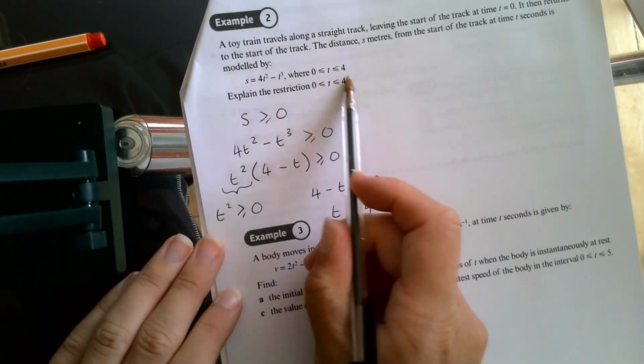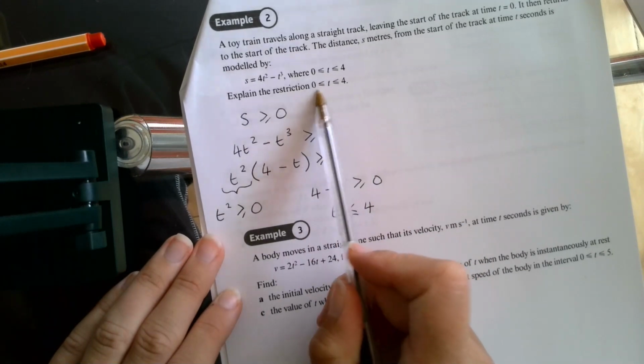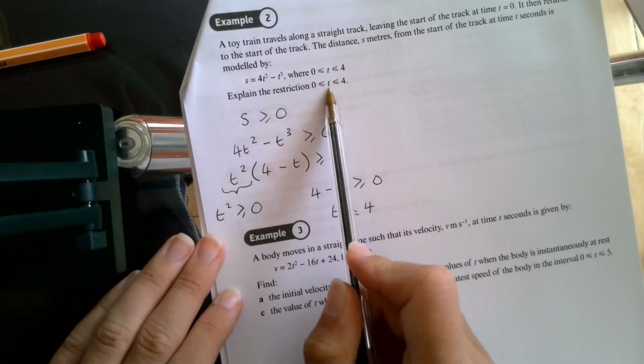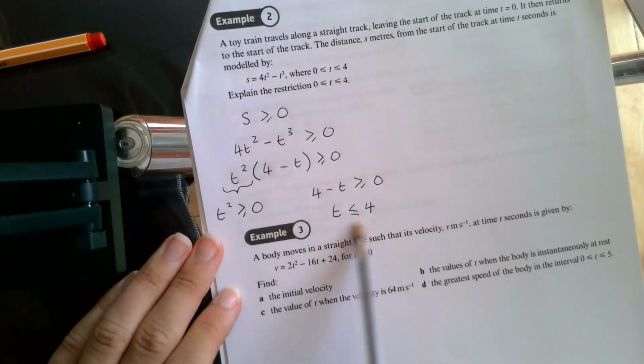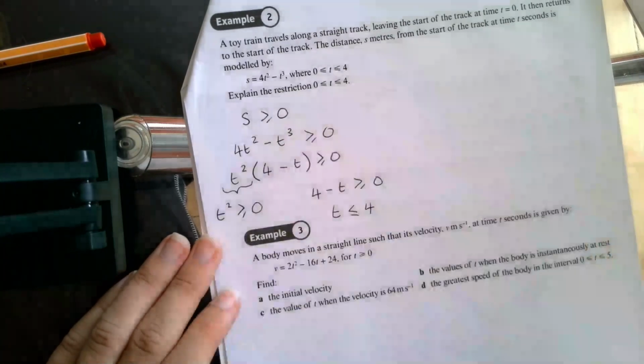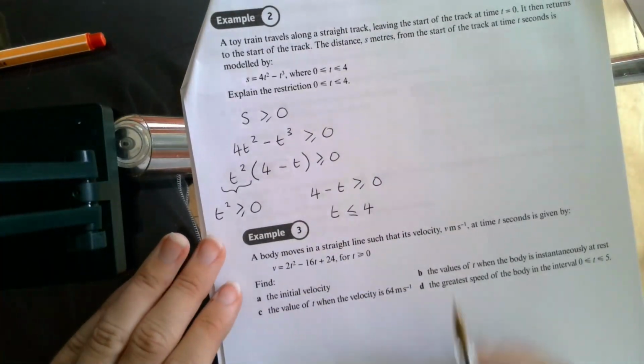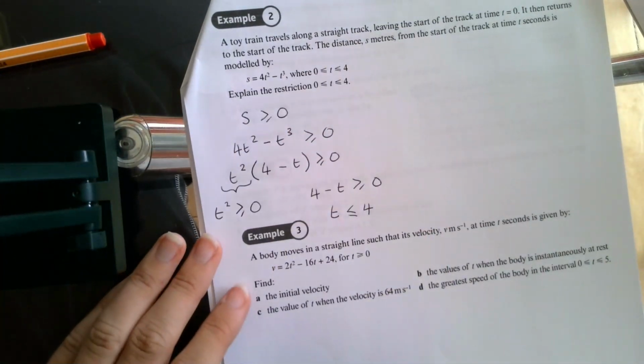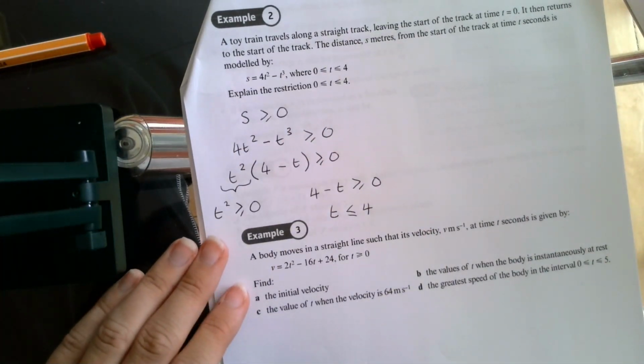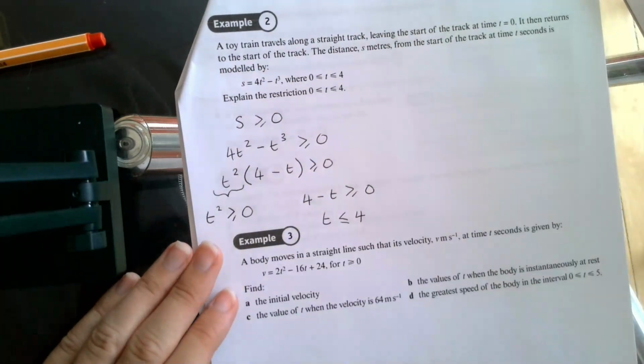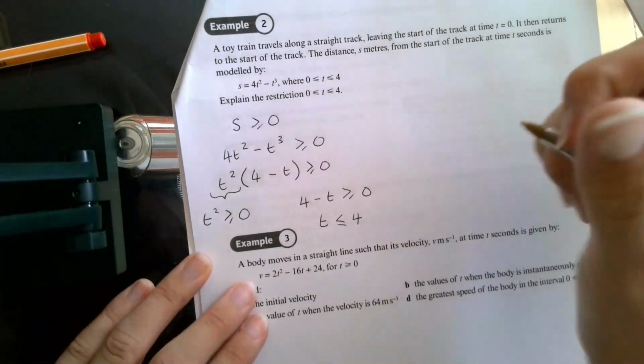And therefore, I've explained my restriction. Well, time has to be greater than 0. It can't be negative. But we've also shown that time must be less than 4. You would obviously have to write out a bit of an explanation. The examiner probably couldn't tell exactly what you're saying just from this. So let's look at the easier way though, looking at doing it in a graph form.